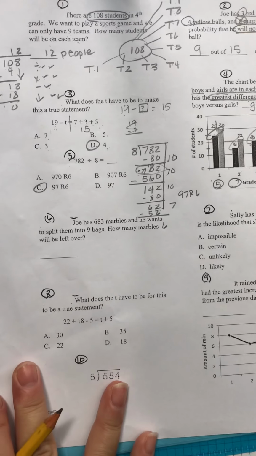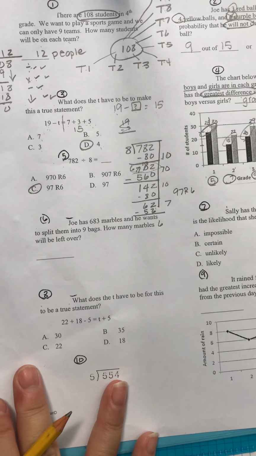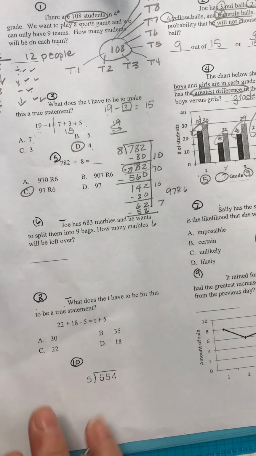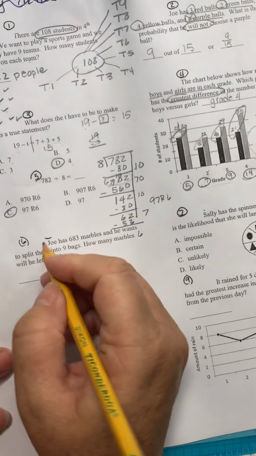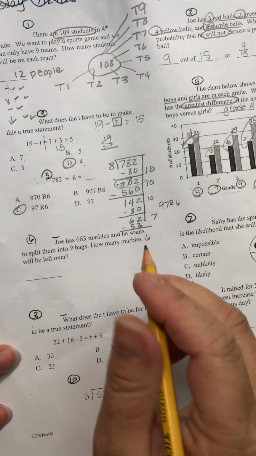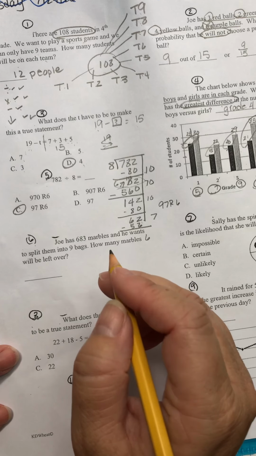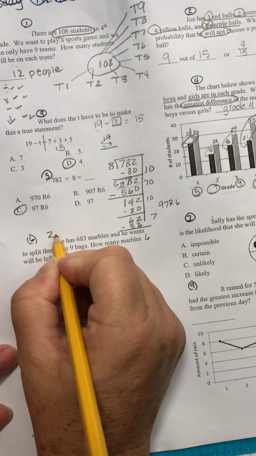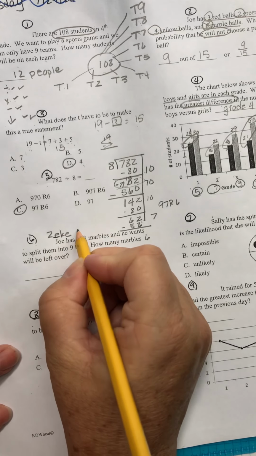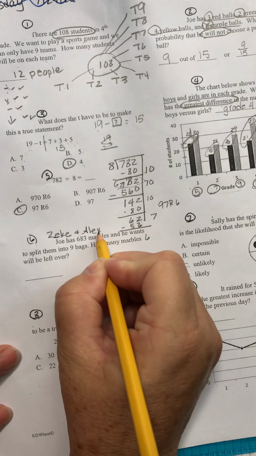So let's talk about what problems y'all are going to do with each other and show us how to do it. So for number 6, I'm going to try Zeke and Alexis.